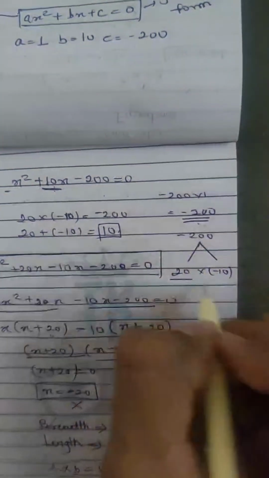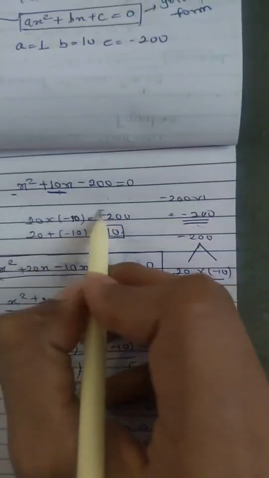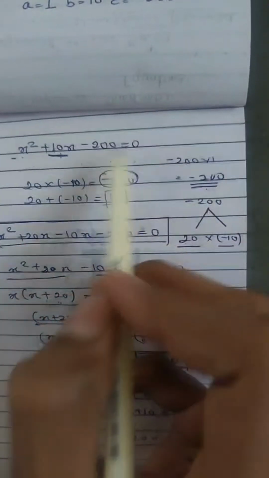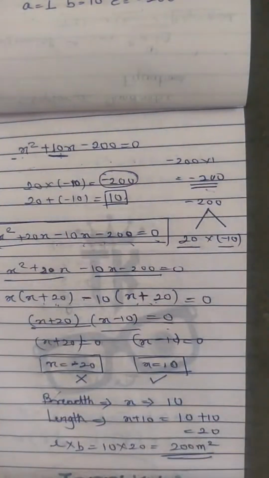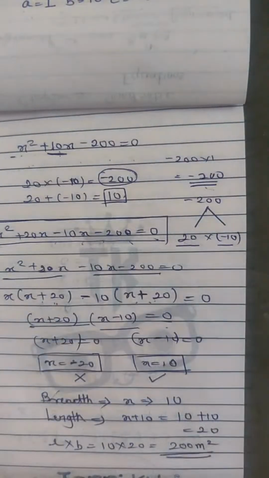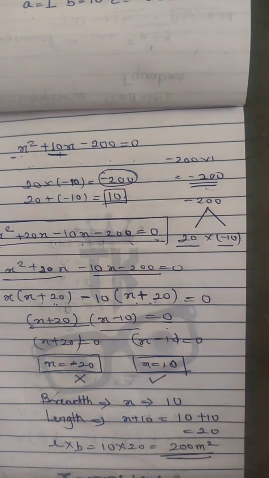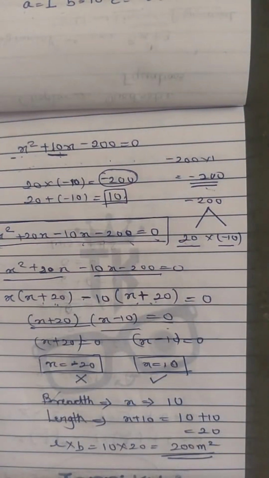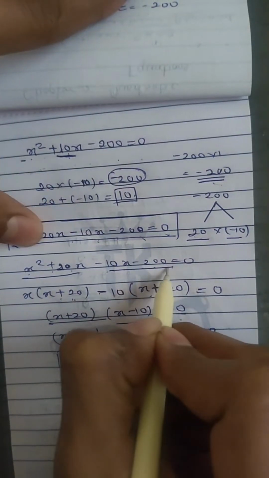So minus 200 can be split as 20 and minus 10. So 20 into minus 10 gives the product minus 200, and 20 plus minus 10 is equal to 10. So x square plus 10x minus 200 becomes x square plus 20x minus 10x minus 200 equals to 0. So this is the equation which we got here. Once we get this equation, we have to split it into two parts to get the roots of the quadratic equation.